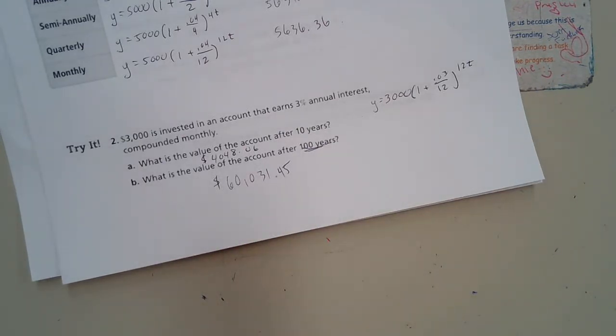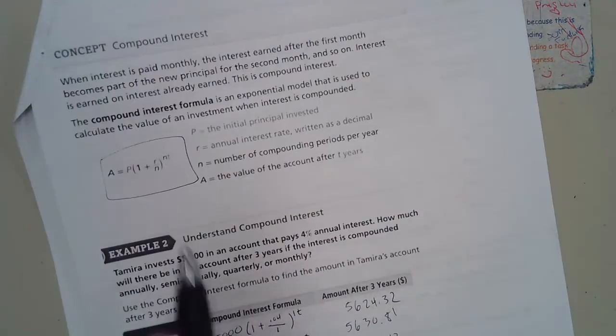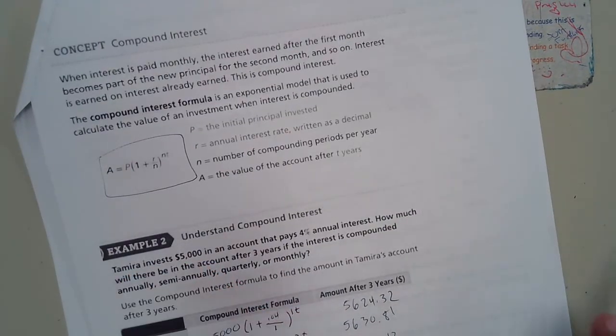So anyway, that's how compound interest works. Use your formula. Anytime we're talking compound interest, that's what you want to use.